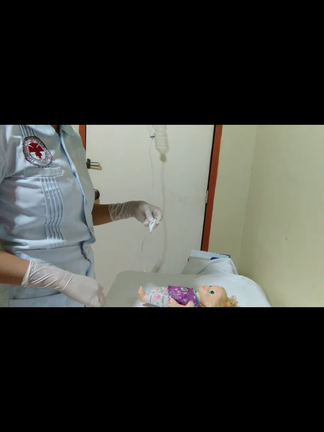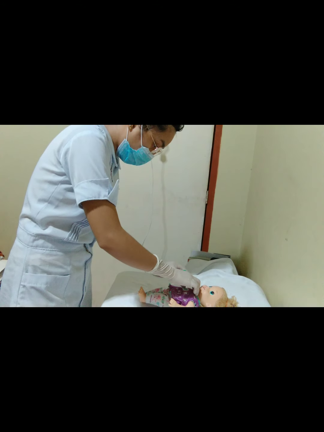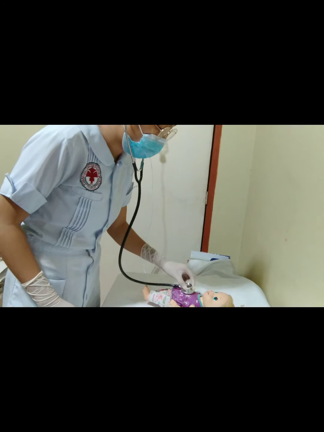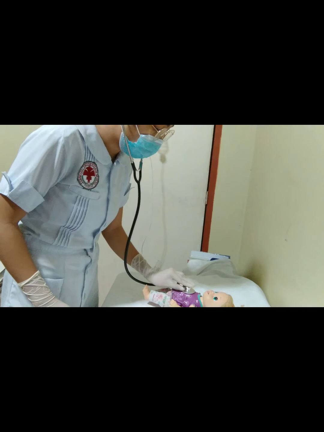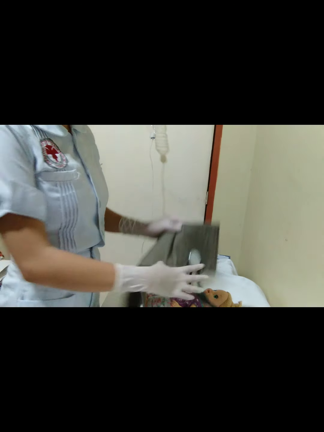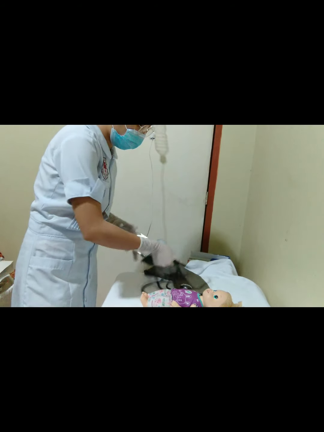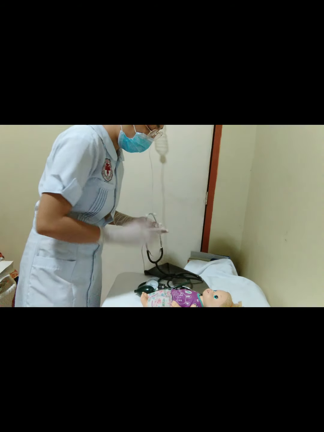His temperature is 38 Celsius or 100.4 Fahrenheit. Pulse rate is 110 beats per minute, a respiratory rate of 33 breaths per minute, and blood pressure of 90/60 mmHg.